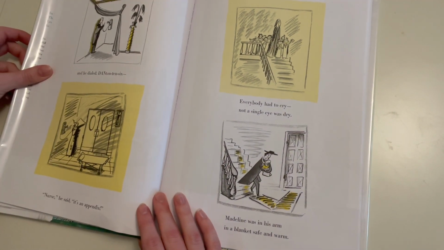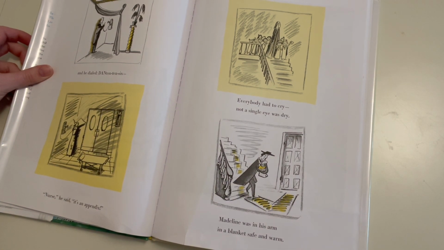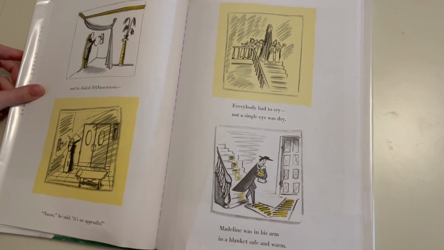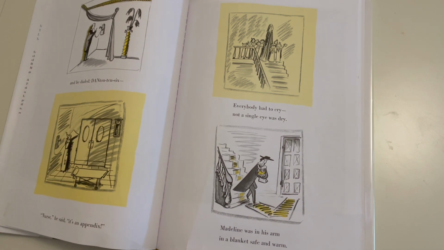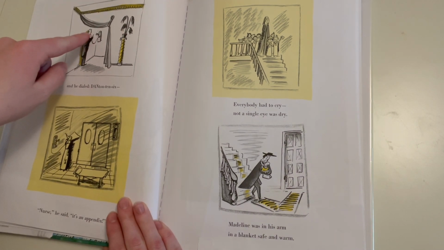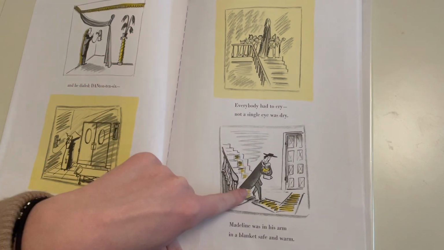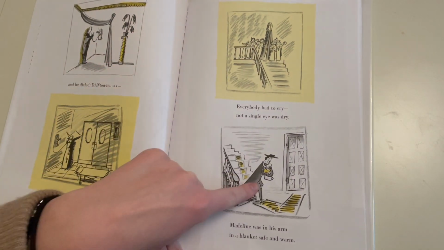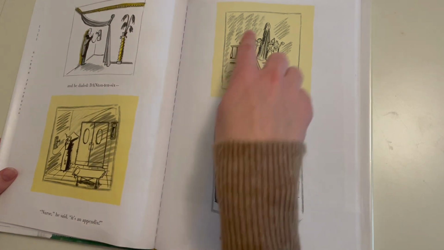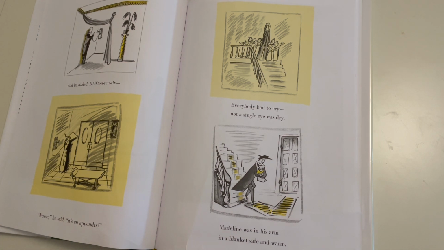On this page, you can see that there are 4 pictures rather than 2. Why do you think that is? I think you're right. We can see that on this side, the man is calling on the phone and someone's answering, and then the girls watch as Madeline goes down. It kind of shows us a progress through time. How do you think that is?